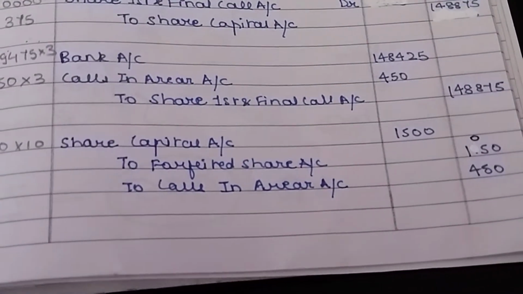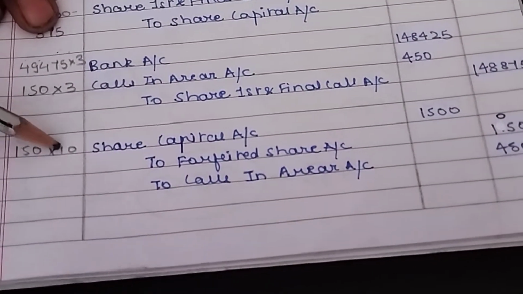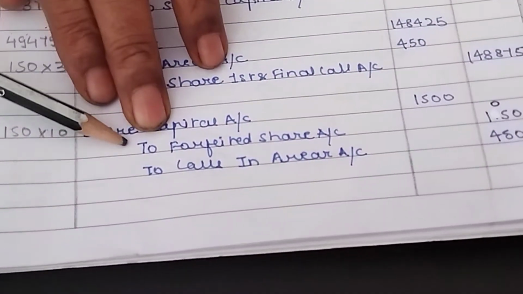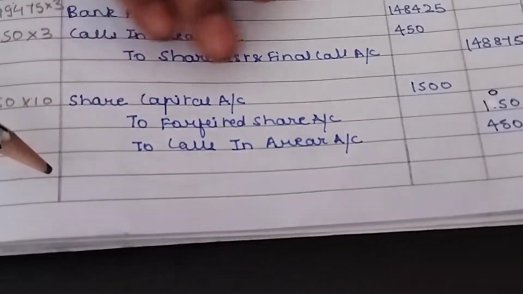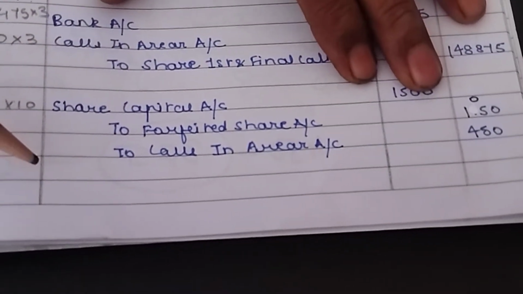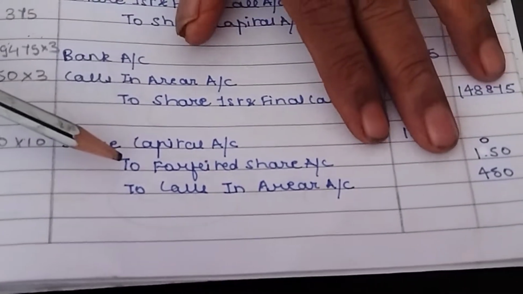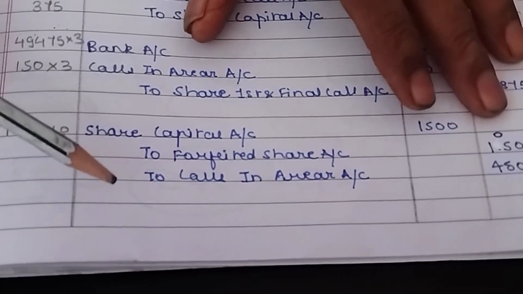Now Sunil's shares also forfeited. Share capital account debit 150 into 10, 1,500. To forfeited shares, that we'll see later on. To calls in arrear 150 into 3, 450. Balancing figure, forfeited share 1,500 minus 450, balancing figure 1,050.